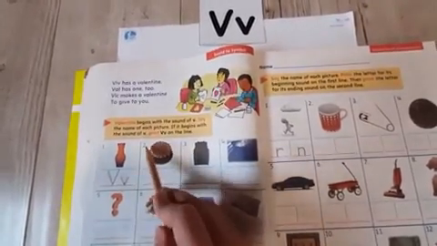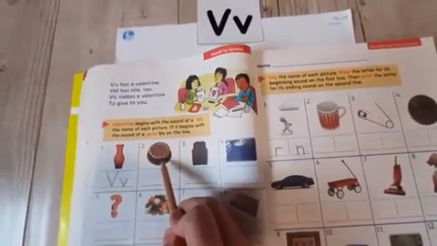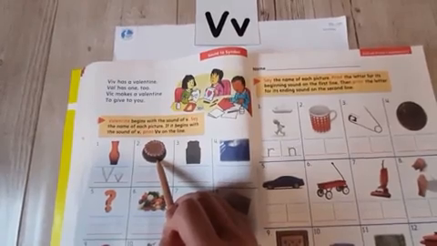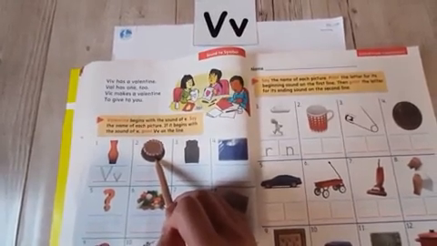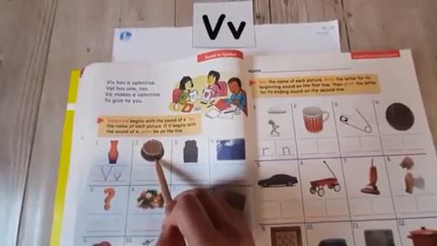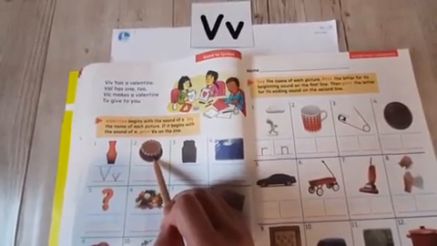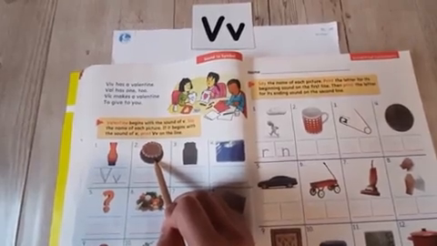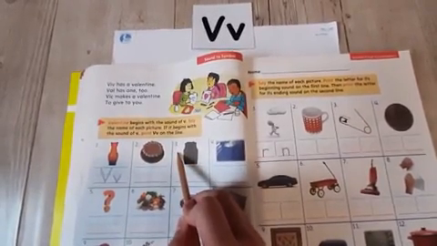Now we go to number 2. What is this? Good job. This is easy. This is a cake. Cake. Does it begin with the sound V? No, it does not. So we leave it. And we go to number 3.